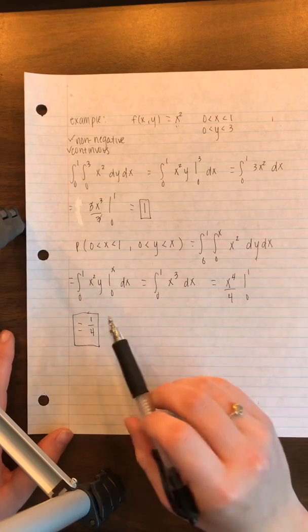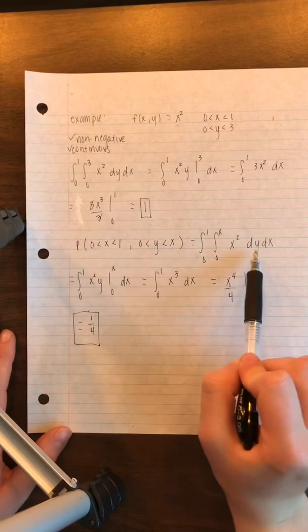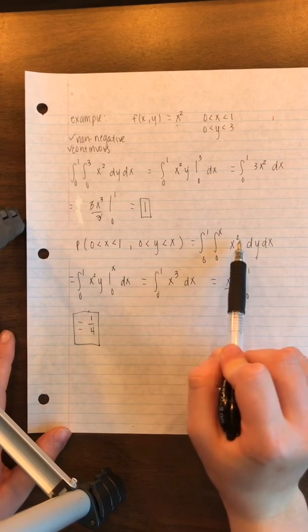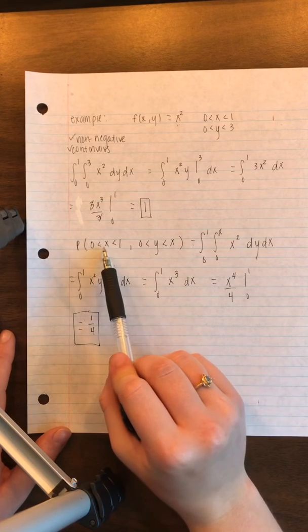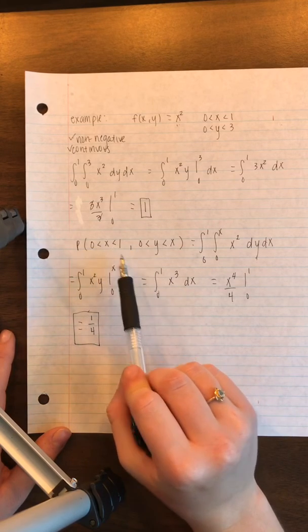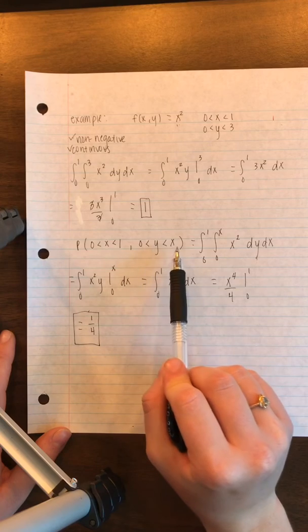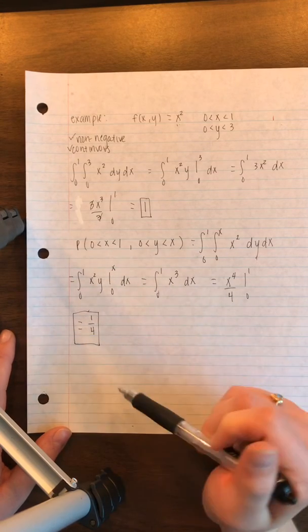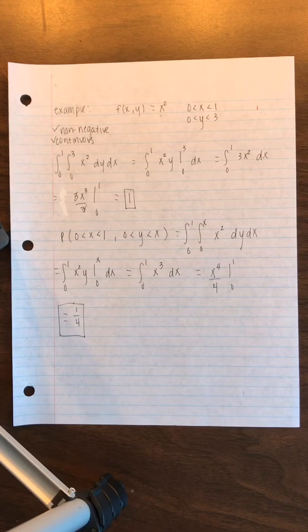So, this means that for the function f of x equals x squared, the probability that 0 is less than x, which is less than 1, and 0 is less than y, which is less than x, is 1/4. So overall, we discussed the definition of a continuous probability density function in two variables.